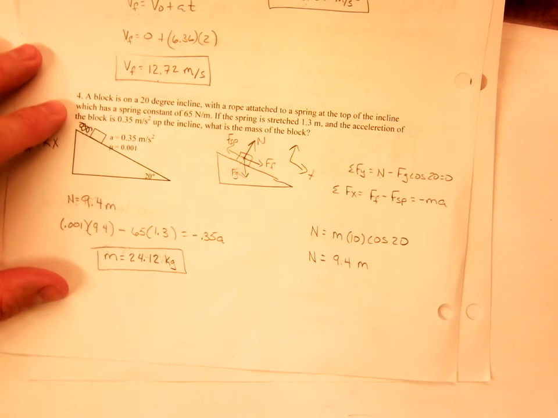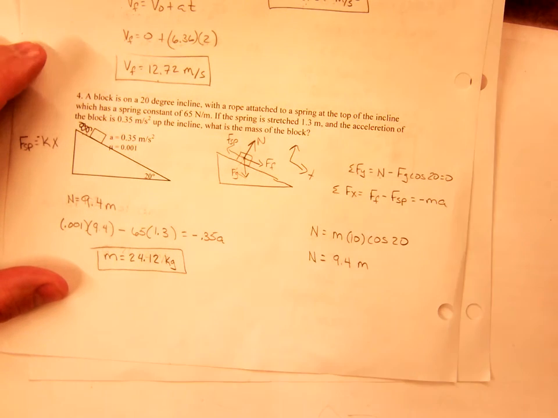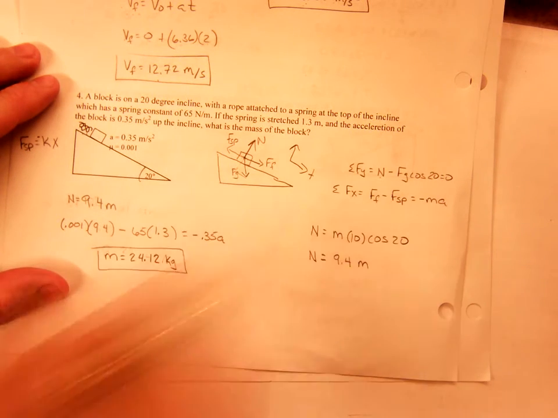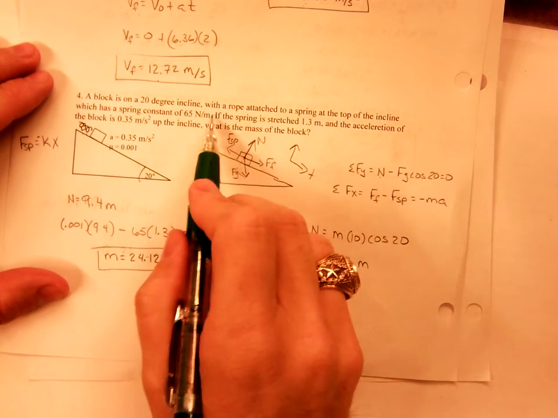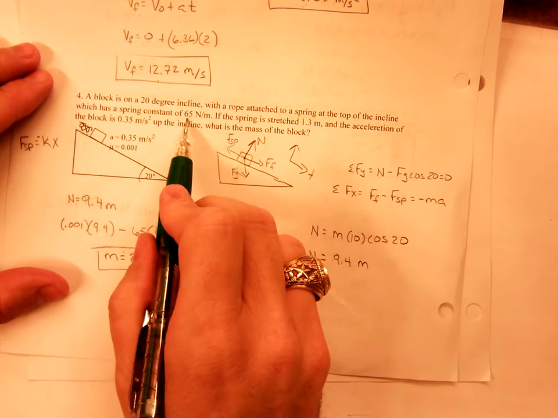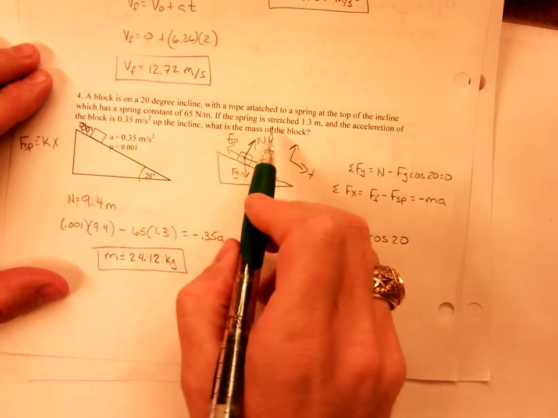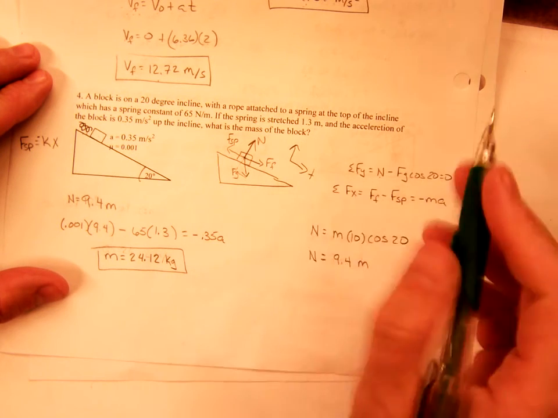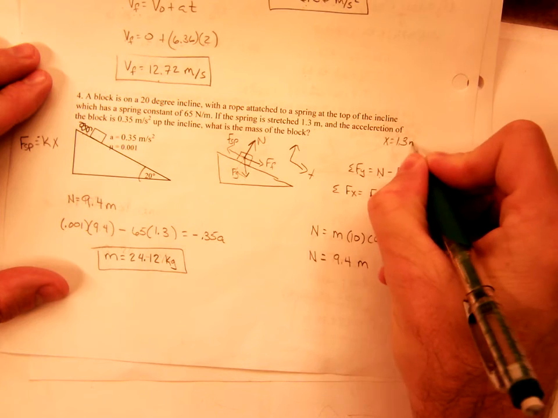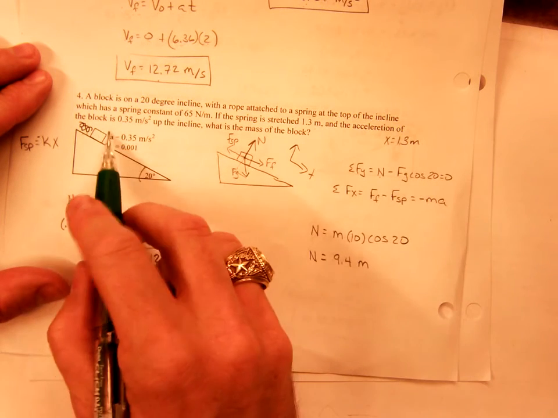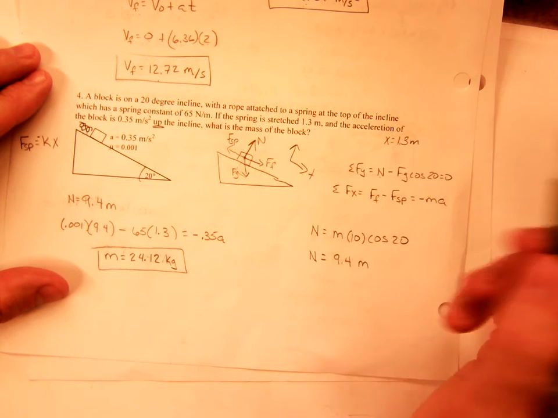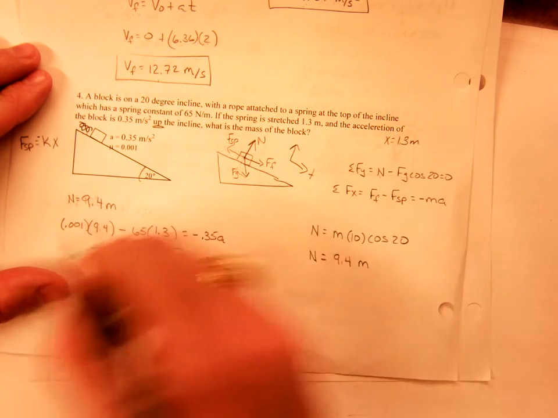Number 4. A block is on a 20-degree incline, and it has a rope attached to a spring at the top of the incline, which has a spring constant of 65 newtons per meter. If the spring is stretched 1.3 meters, that's x, and the acceleration of the block is 0.35 meters per second squared up the incline, what is the mass of the block? So here's my free body.